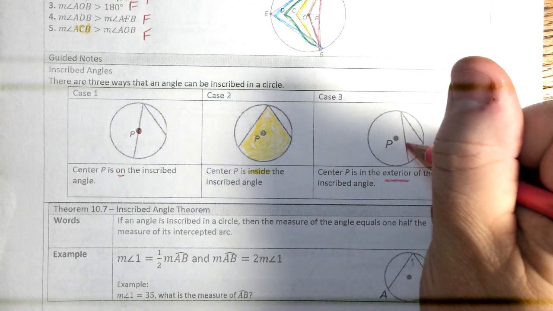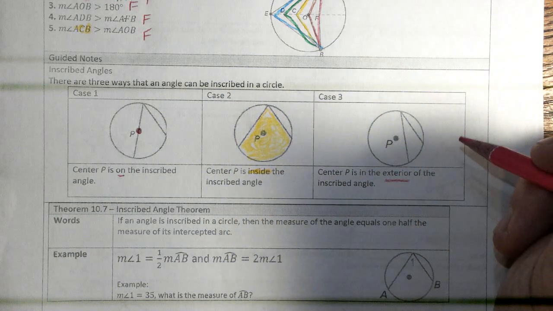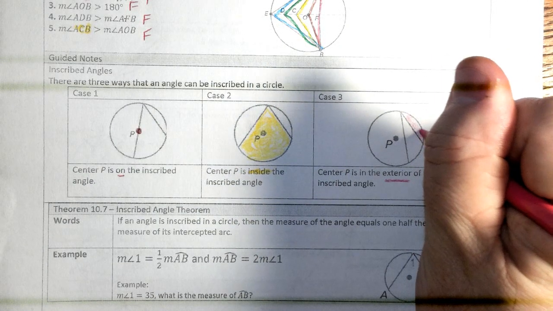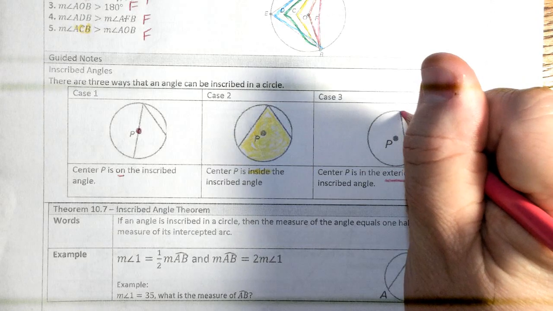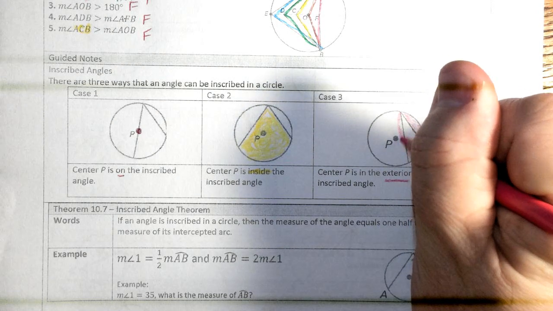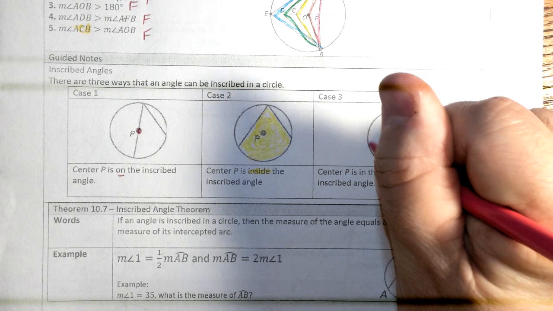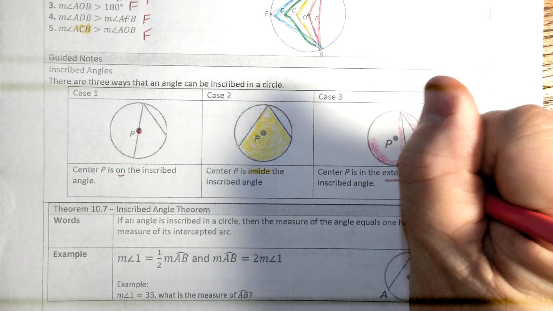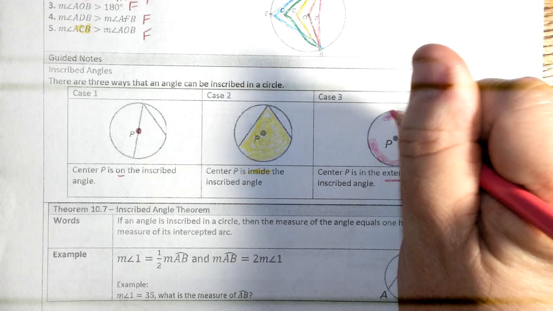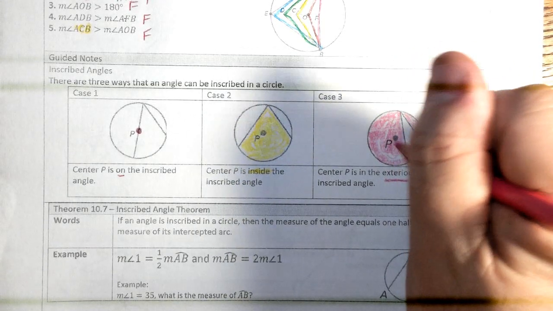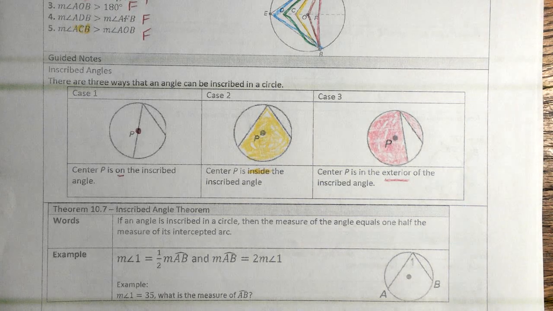I guess I'll just do it this way. You guys know I'm not very good at drawing. Well, I'm not very good at coloring either. There we go.